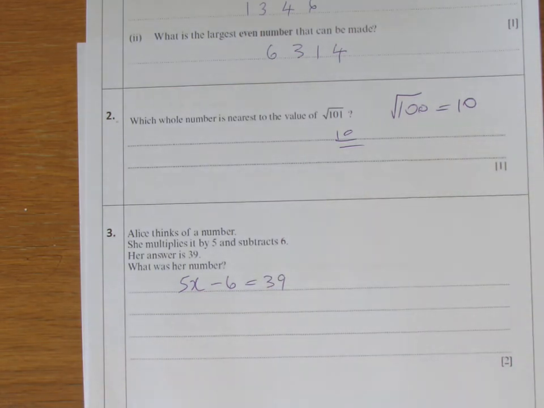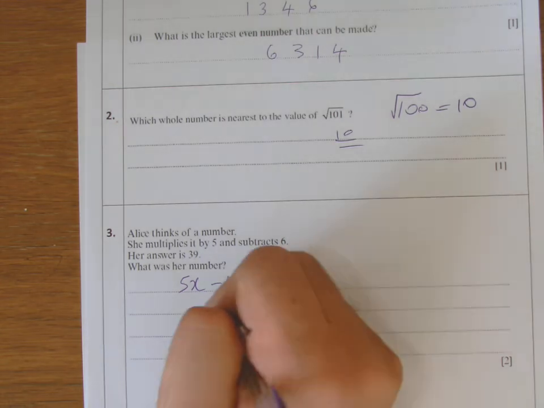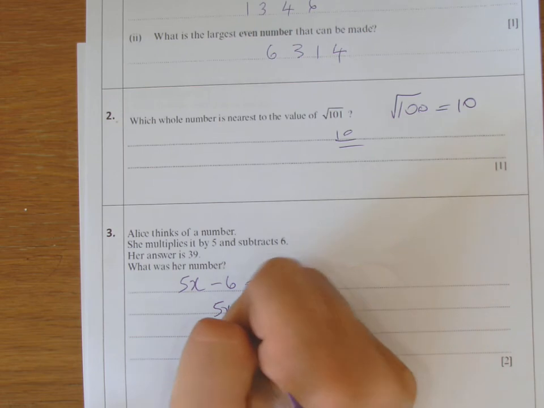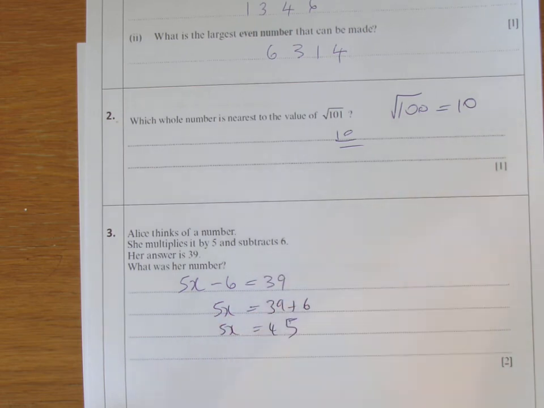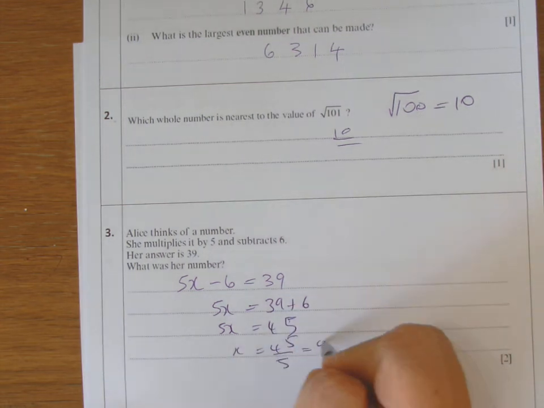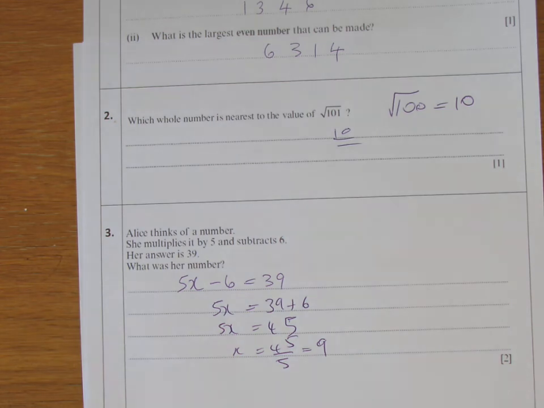So in that case then, we've got 5x minus 6 equals 39. What was her number? So you could solve this, couldn't you? You could just take this minus 6 over, it becomes a plus 6. So 5x then is 45. And then of course x is 45 divided by 5, which is equal to 9. Alright, x is equal to 9. So that's one way of doing it.